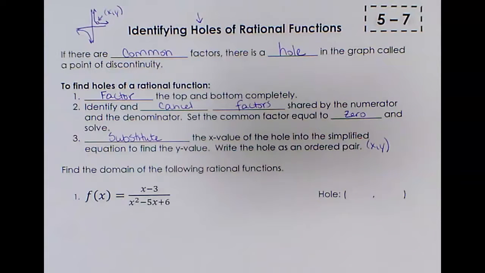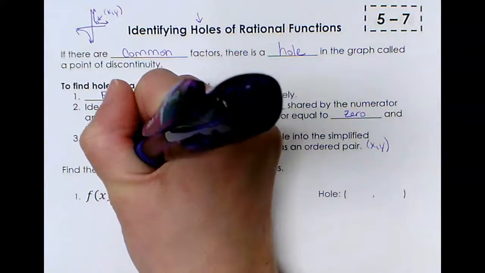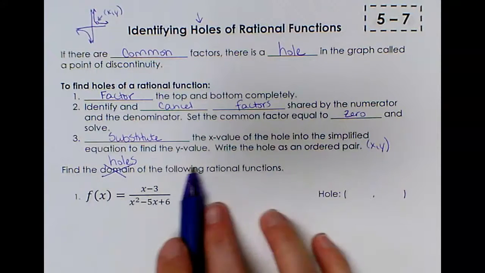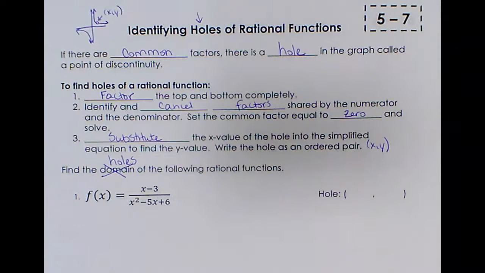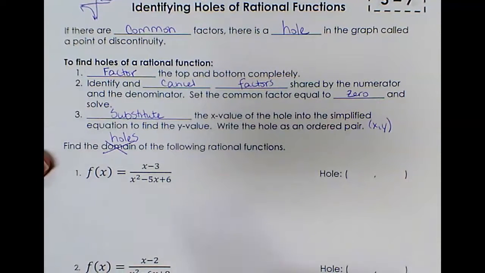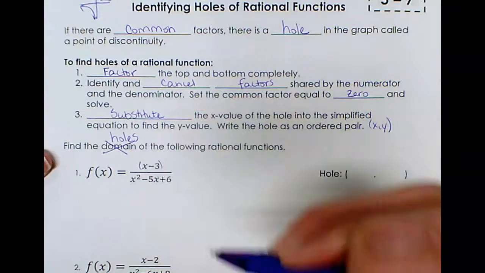So it says find the domain of the following rational functions, and actually it should say find the holes. I think when we created this, we just reused all of that. So find the holes of the following rational functions. Remember, holes are where we have common factors. So in number 1, I have the top of x minus 3. That's already factored. It's linear. There's nothing else to do with it.